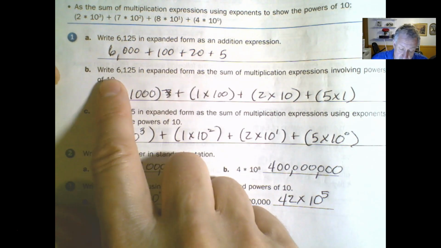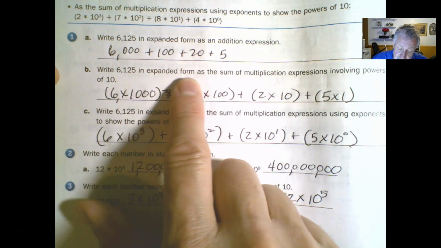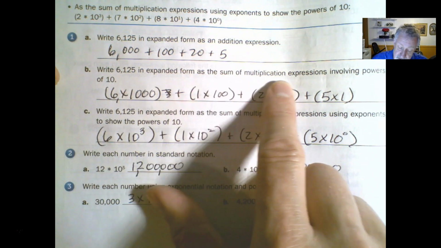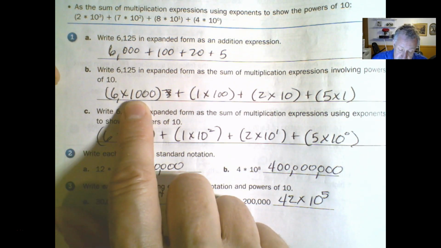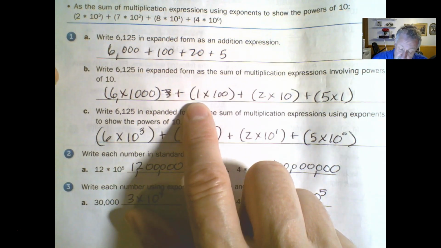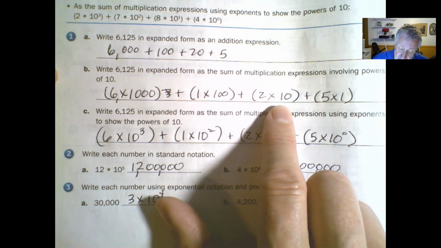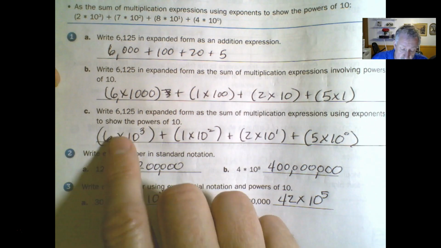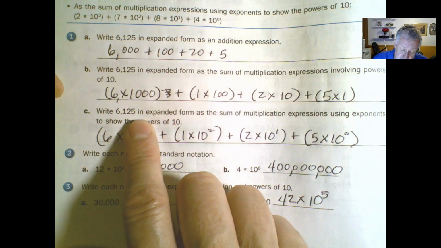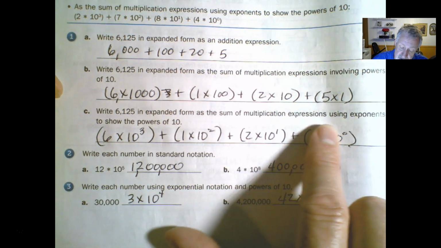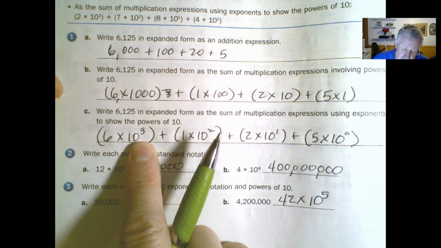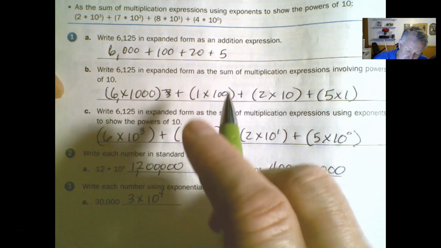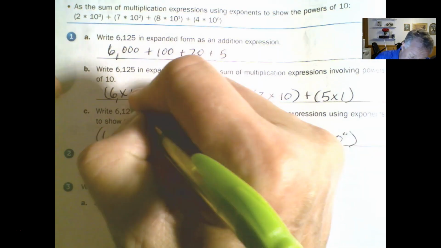6,125. Write 6,125 in expanded form as the sum of multiplication expressions involving powers of 10. So 6 times 1,000 plus 1 times 100 plus 2 times 10 plus 5 times 1. Write 6,125 in expanded form as the sum of multiplication expressions using exponents to show the powers of 10. 6 times 10 to the third, which is the same as 6 times 1,000, because 10 to the third is 1,000. Looks like I got a comma in the wrong place there.